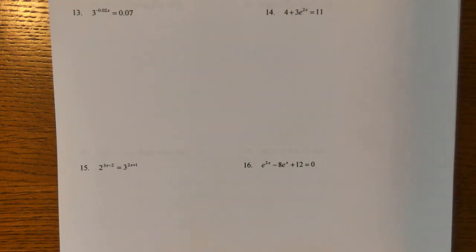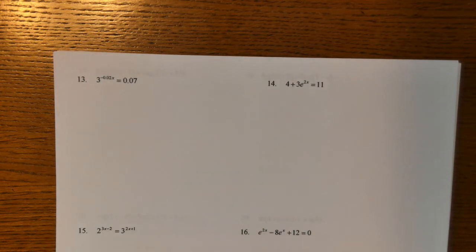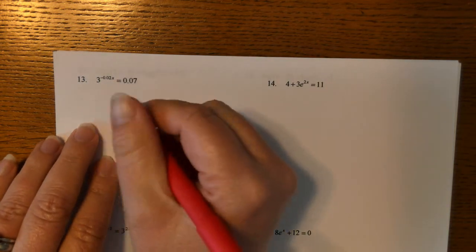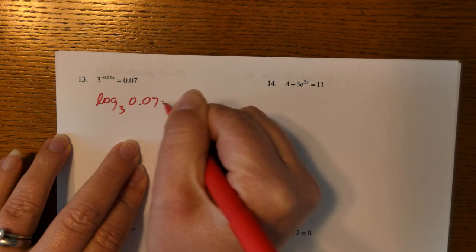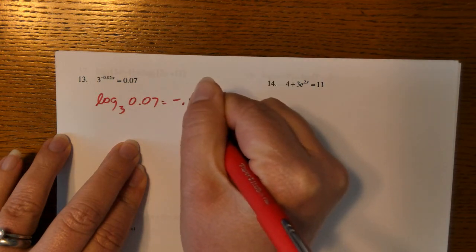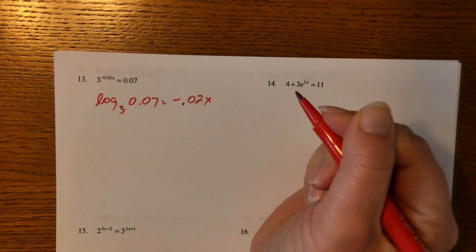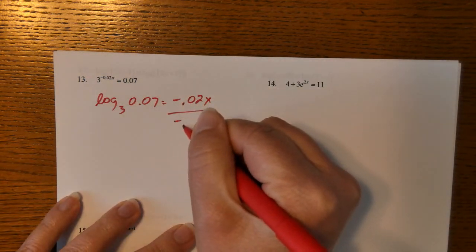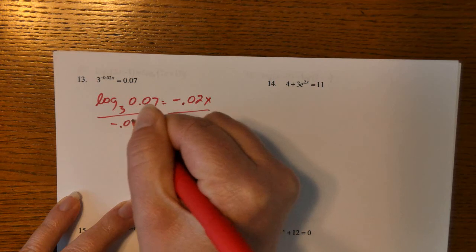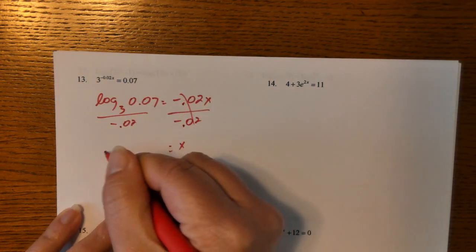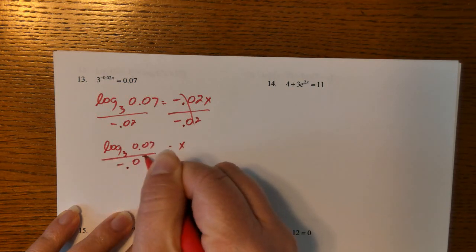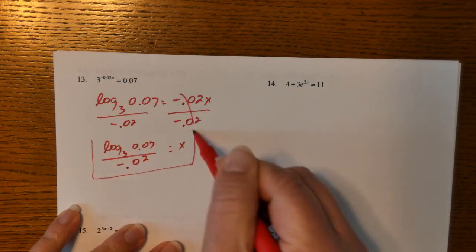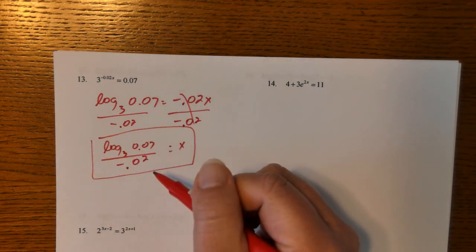Let's try a couple more of these. Some messy decimals here, but it's going to work out okay. We can just say log base 3 of 0.07 equals negative 0.02x. And then to get x by itself, we divide by negative 0.02. So your exact answer is log base 3 of 0.07 divided by negative 0.02. That's your exact answer. And then you could type that in your calculator to get the decimal approximation.